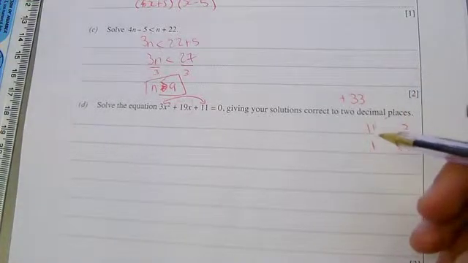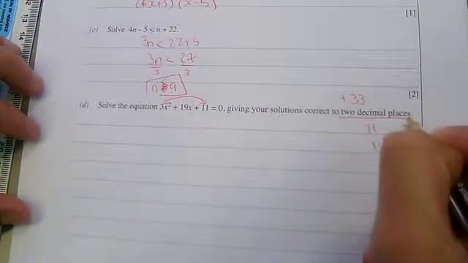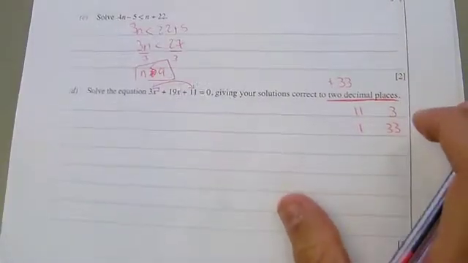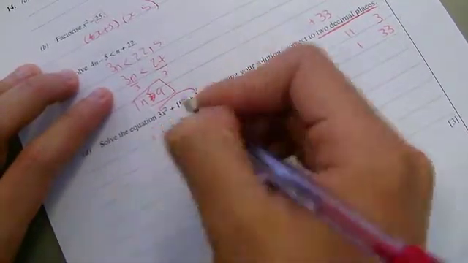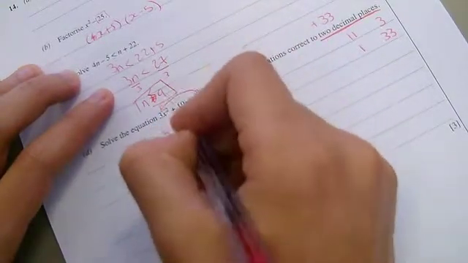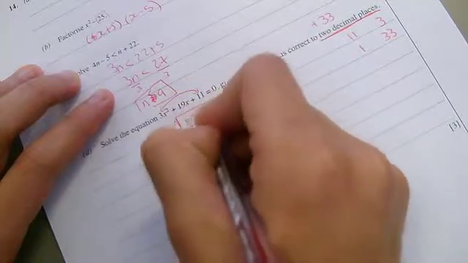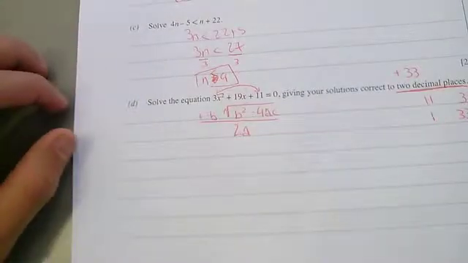Excellent. Now there's a bit of a hint in the question which says correct to 2 decimal places. If it says that, it's a little bit of a hint that you're going to use the formula. So the formula is minus b plus or minus the square root of b squared minus 4ac, all over 2a. Why is it only 3 marks? It's such a long thing. It's time consuming, I'll give you that.